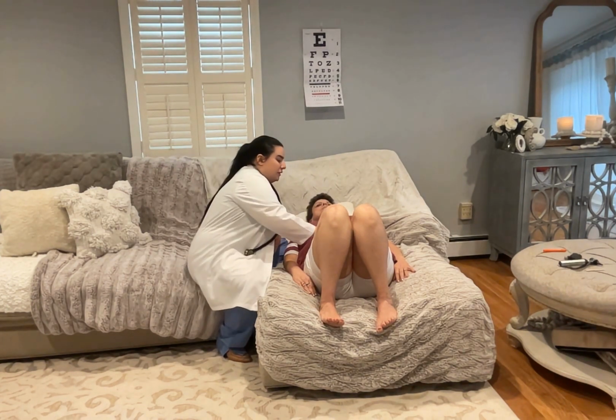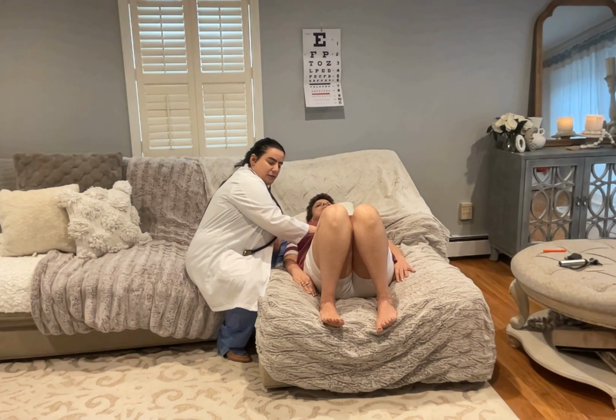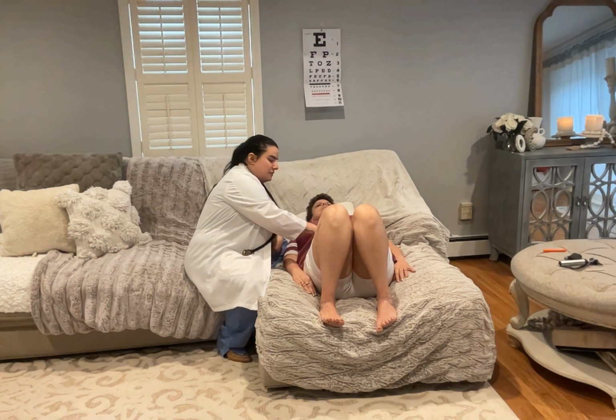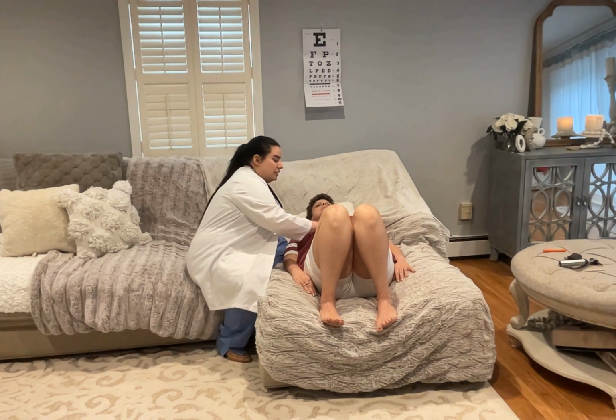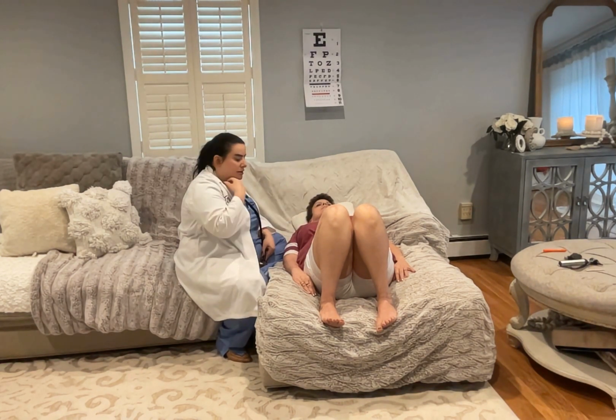Now I'm going to feel for the abdominal aorta, which is above the umbilicus. I can feel it. Estimating its size, it's about 2 to 3 centimeters, I would say. Good. Now I'm going to listen to Karen's aortic, iliac, renal, and femoral arteries.